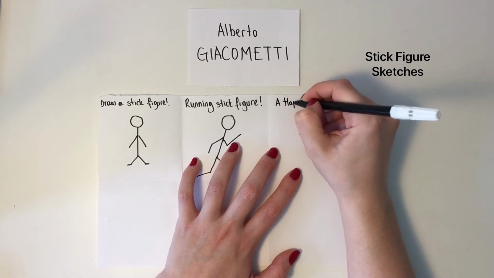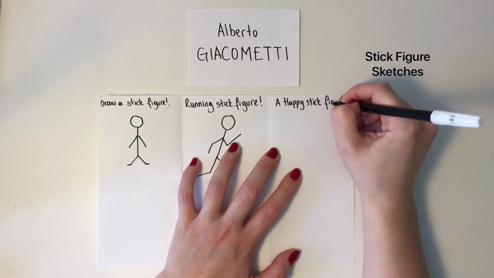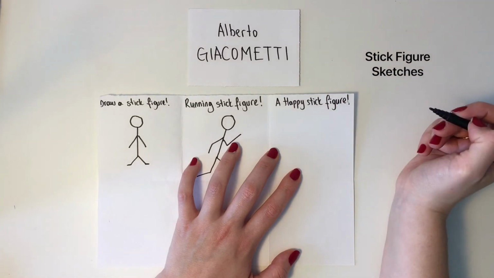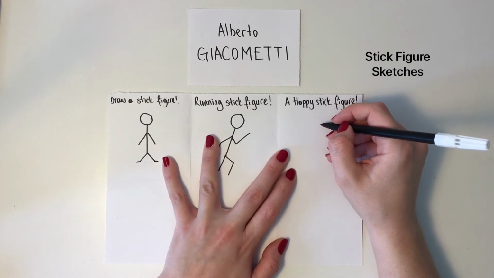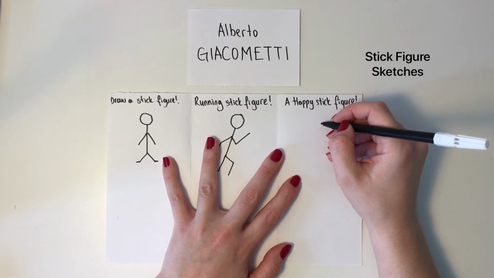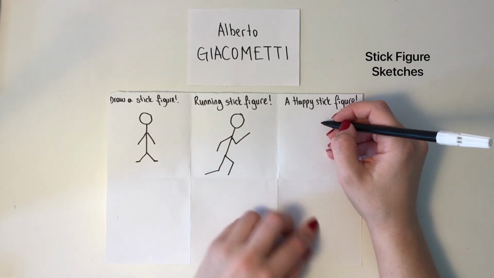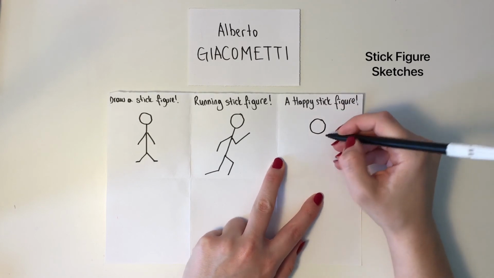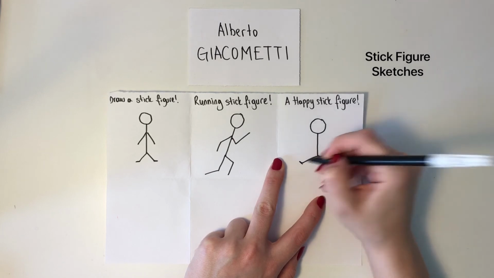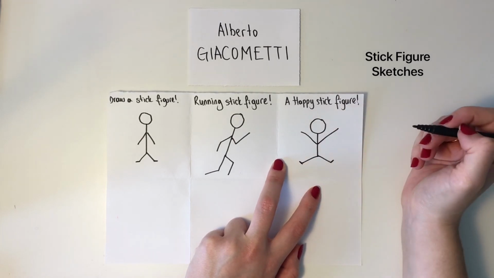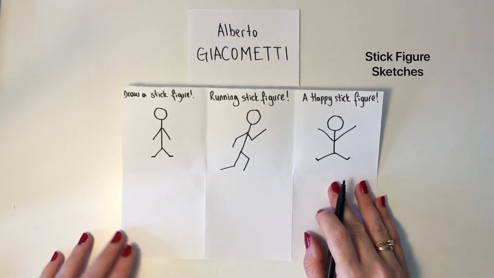Here we're going to try to draw an emotion. We're going to draw a happy stick figure. You need to think about emotion. How does your body look when you feel happy? Here I'm just going to draw an example. Are you ready? 3, 2, 1, go! Good job! Let's move on to the next one.